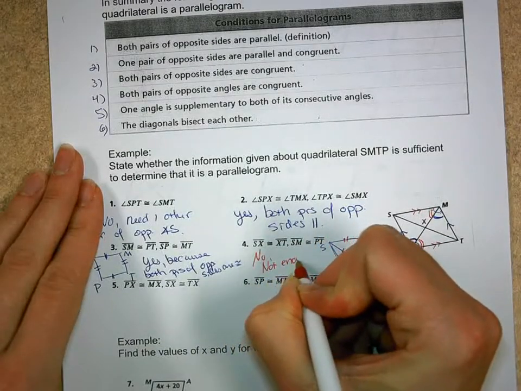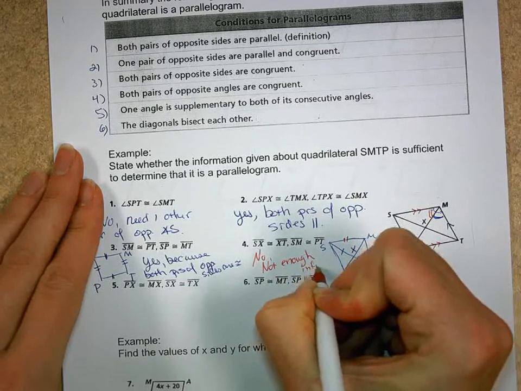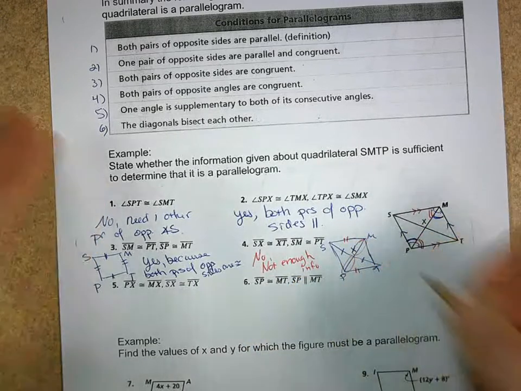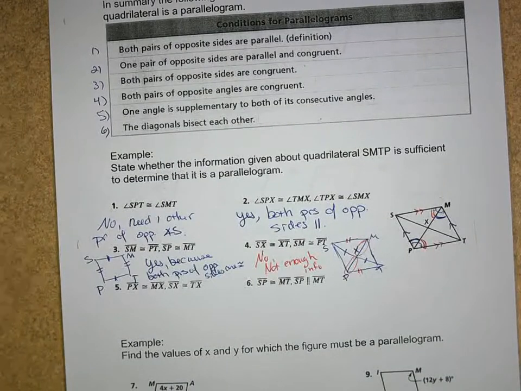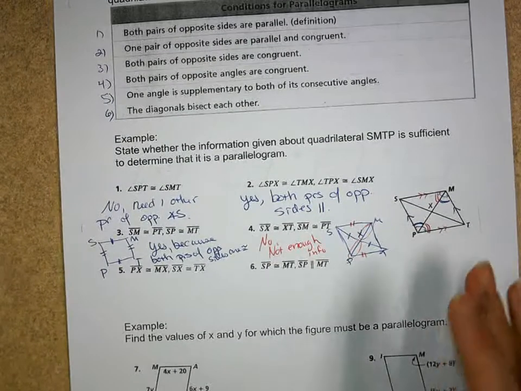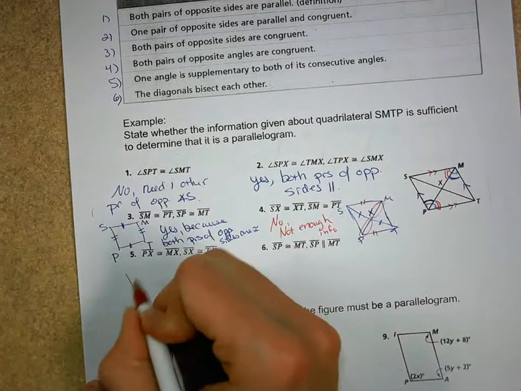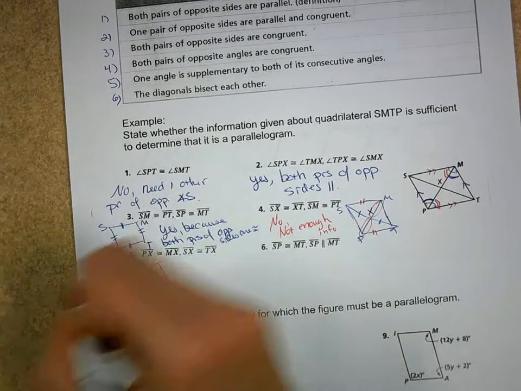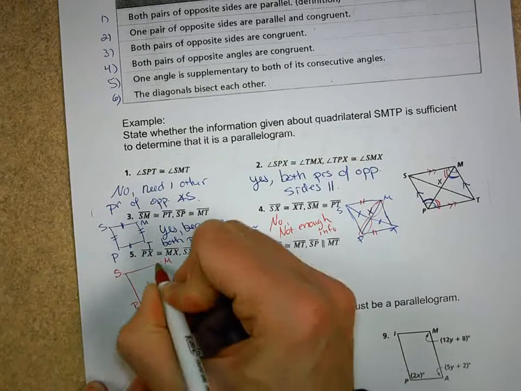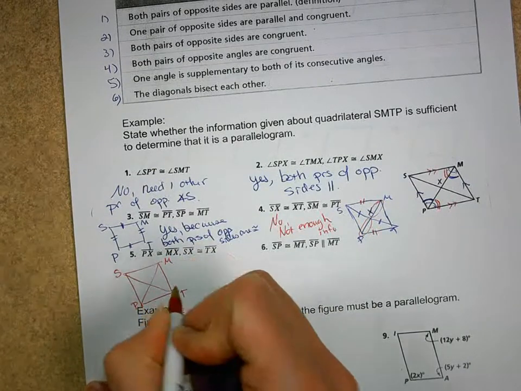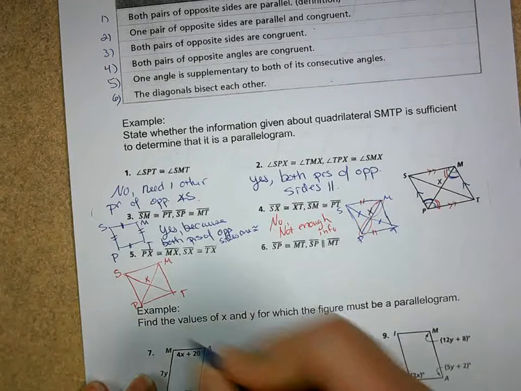Not enough info. I need to show that these two are congruent to each other, or I need to show another pair of opposite sides congruent. It doesn't work otherwise. All right, let's do another one. I'm going to redraw the diagram again. I'm not sure why I picked the red, but we'll go with it. We'll go TP. I'm going to redraw this. Here's X.